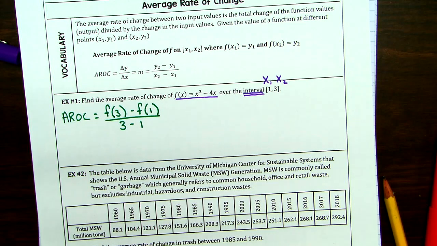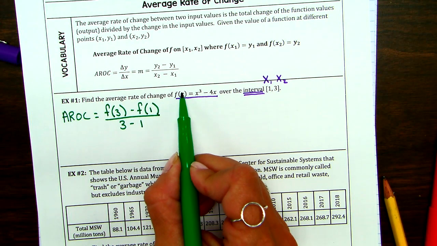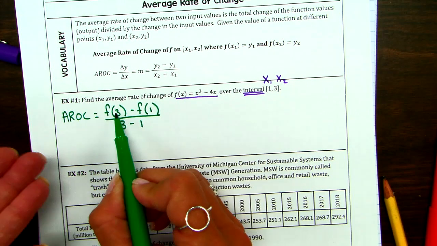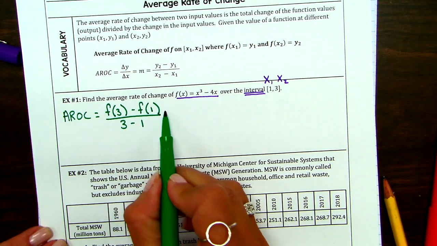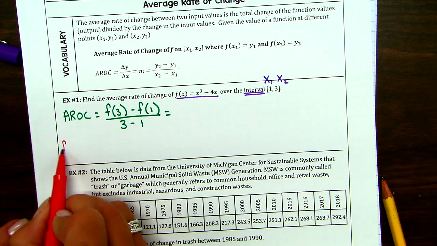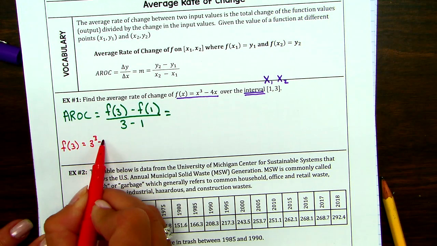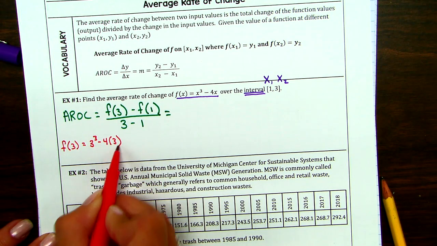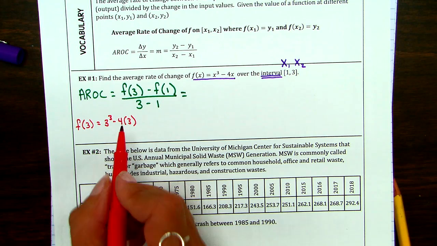And remember, the notation is so important. F of 3, that means what do I get when I plug a 3 in for x? That's really your y value when x is 3. That's what that notation means. Okay, so I need those values. I don't have them. So just find some workspace somewhere and plug 3 in. Right? 3 to the 3rd power.